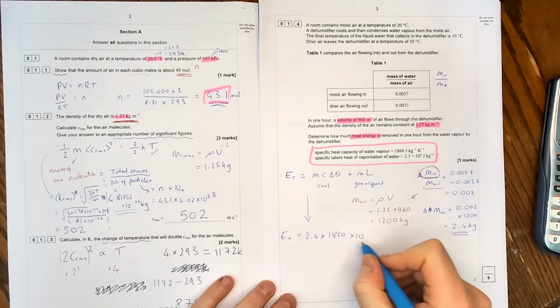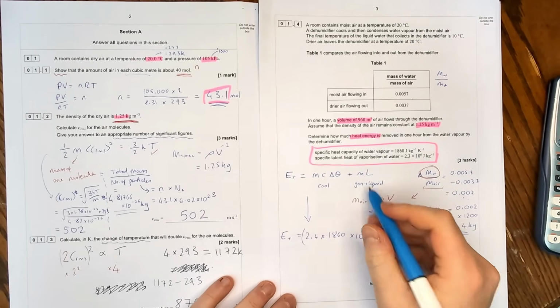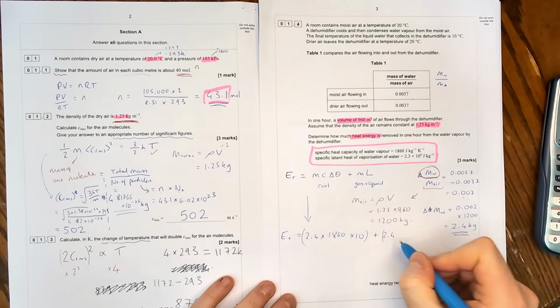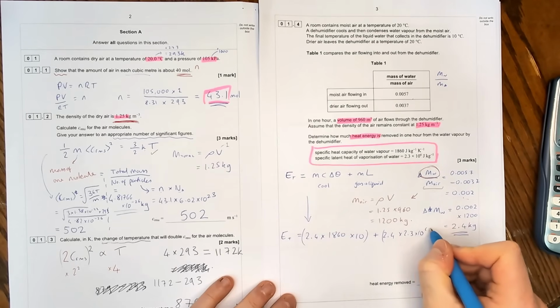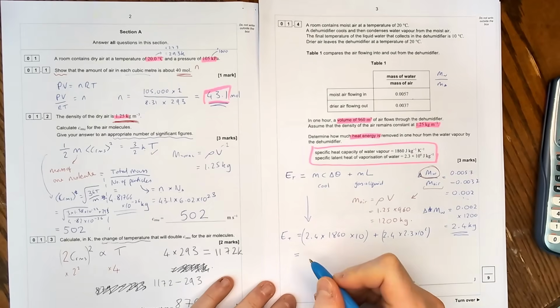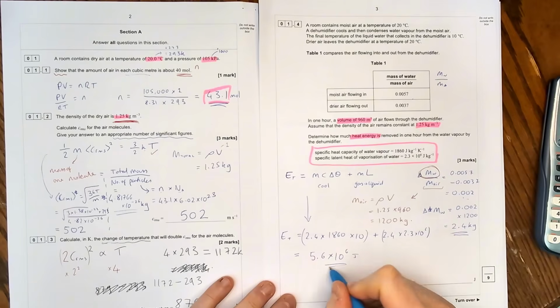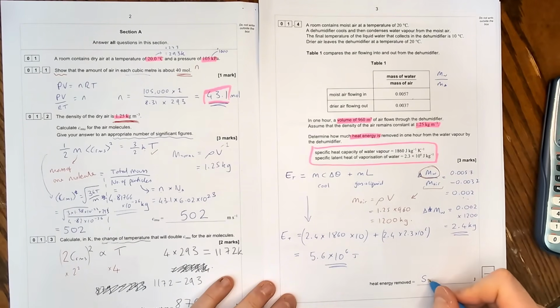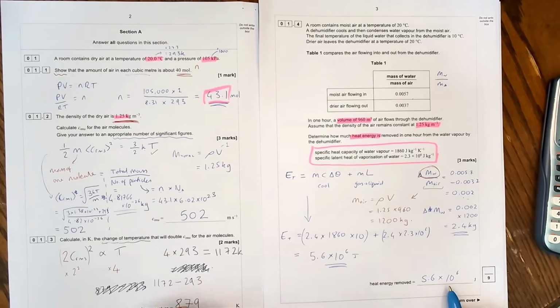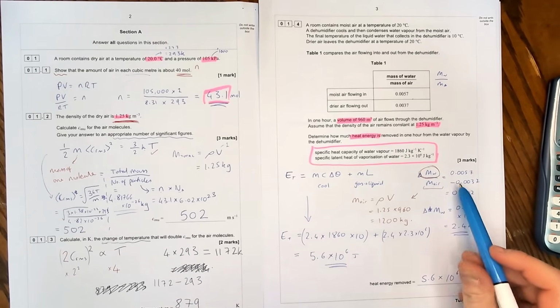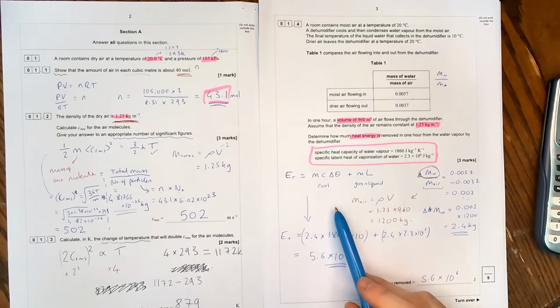And then add that to, I should probably factorize out the m, shouldn't I? But too late now. Times the latent heat, so 2.3 times 10 to the power 6. If you put all those together, you should get the heat energy removed to be 5.6 times 10 to the power 6, which is quite a lot of energy, but it doesn't sound too crazy for what we're doing here. And that's your final answer. So quite a tricky question to understand what's going on. Once you've realized this bit, the rest is just putting numbers into that equation.